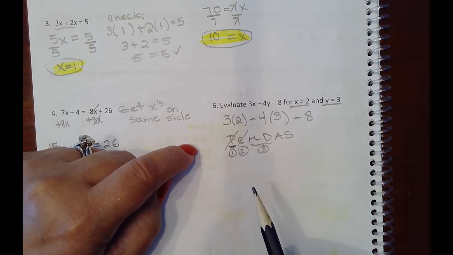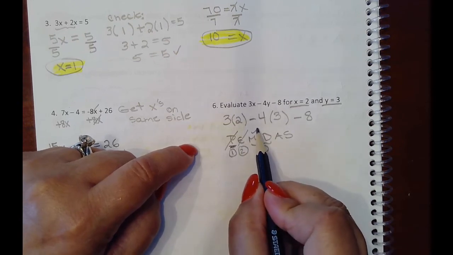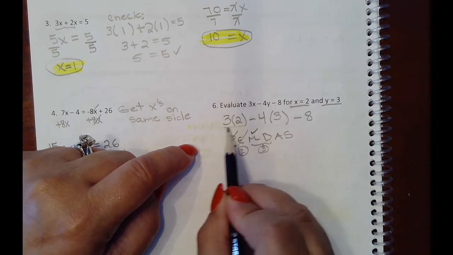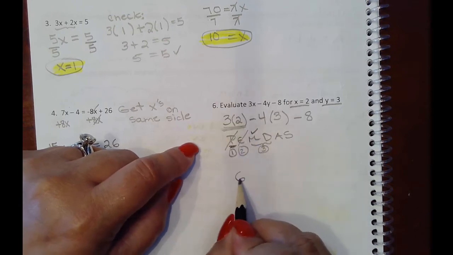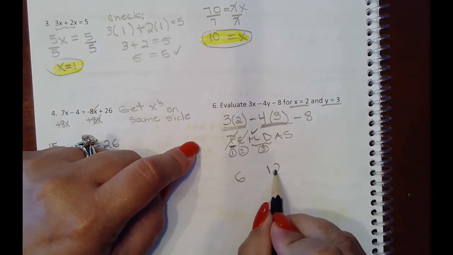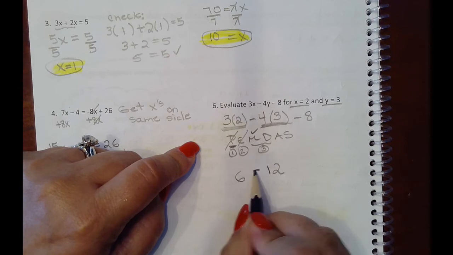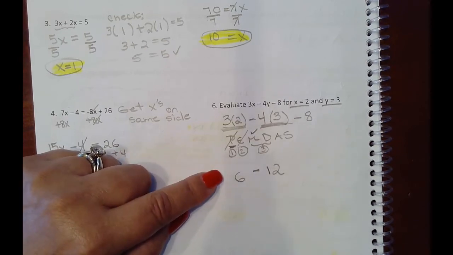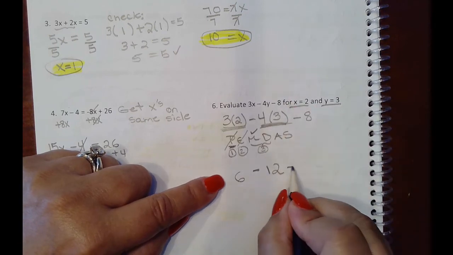We do have that. We do have some multiplication. We don't have any addition, but we have multiplication. So we have this multiplication right here. That would be 6. We have this multiplication right there. That would be 12. Drop down the minus sign between those two products, as they're called. Multiplication, same thing as product, and bring down that minus 8.